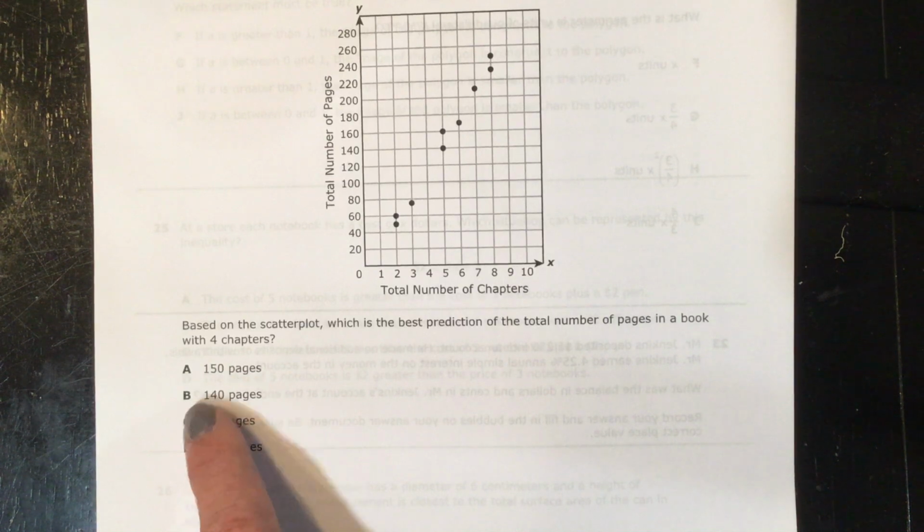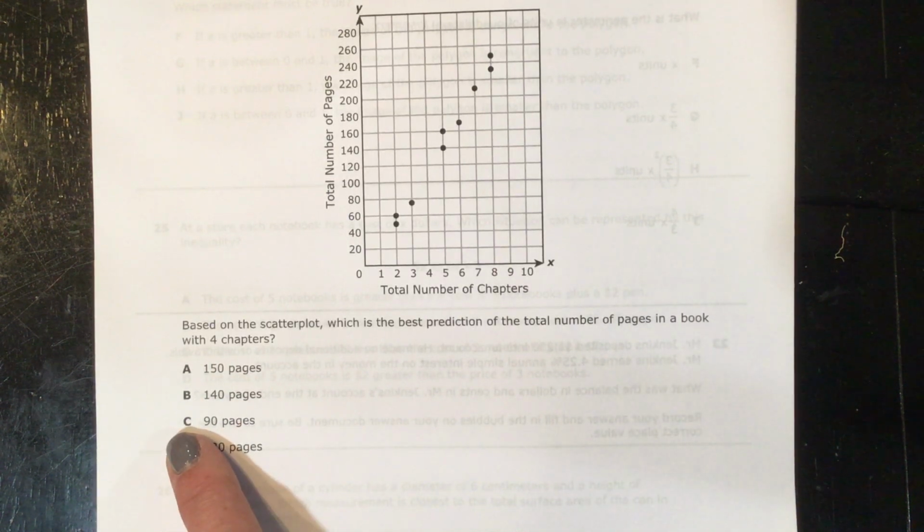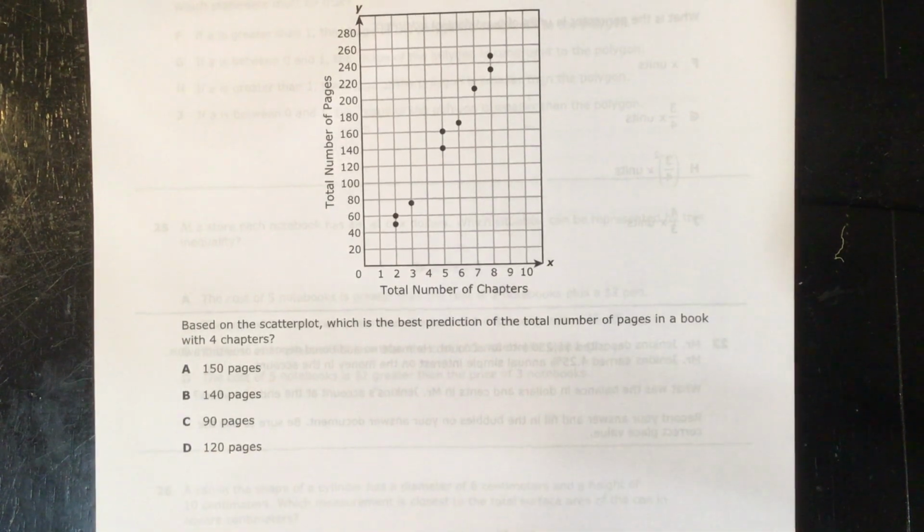A. 150 pages. B. 140 pages. C. 90 pages. D. 120 pages.